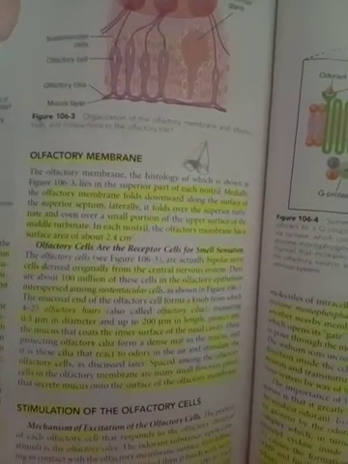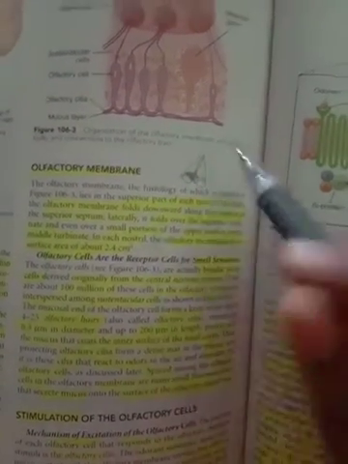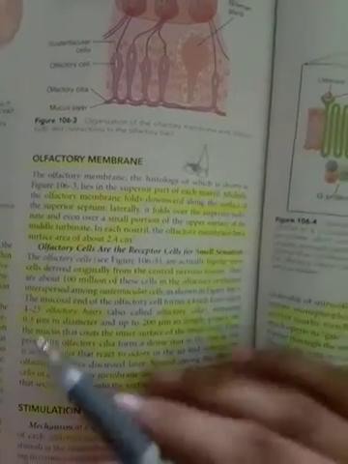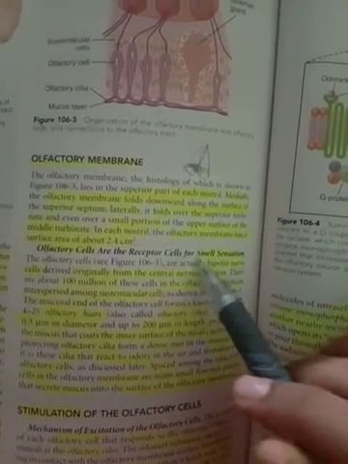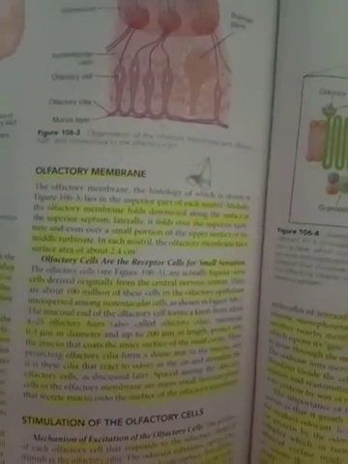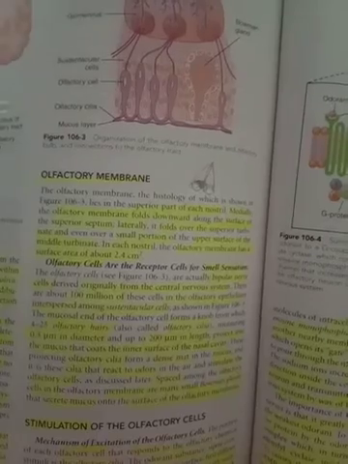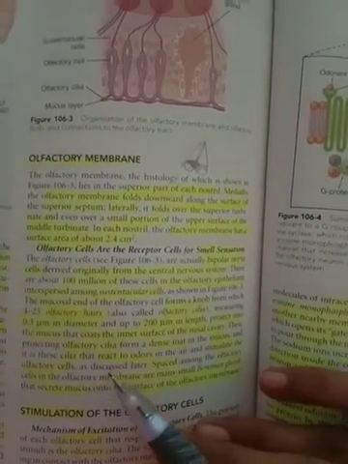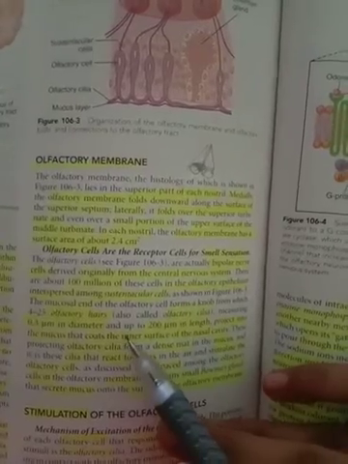In each nostril, the olfactory membrane has a surface area of 2.4 square centimeters. So it is present in both nostrils. Olfactory cells are the receptor cells for the smell sensation. Of course, these are the receptor cells. They are bipolar nerves. Here you can see these are the bipolar nerves, derived originally from the central nervous system.